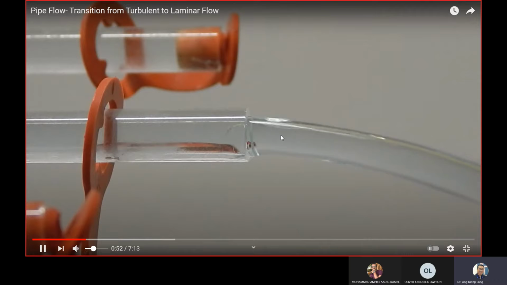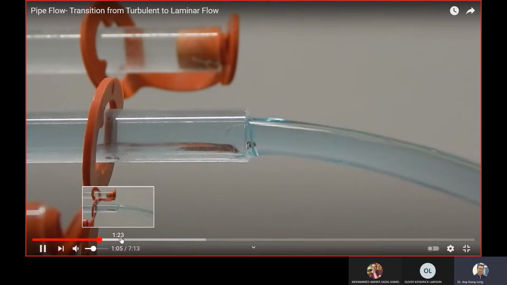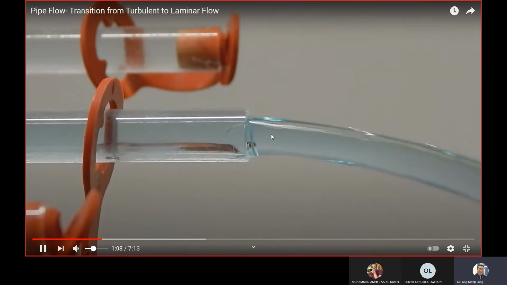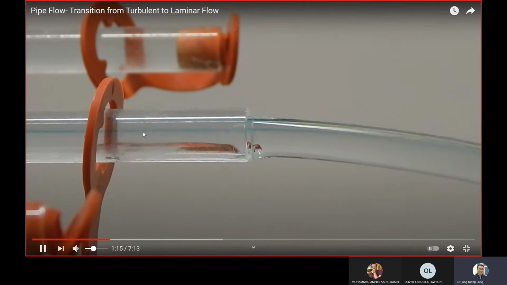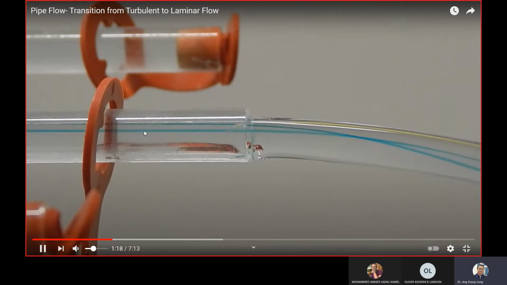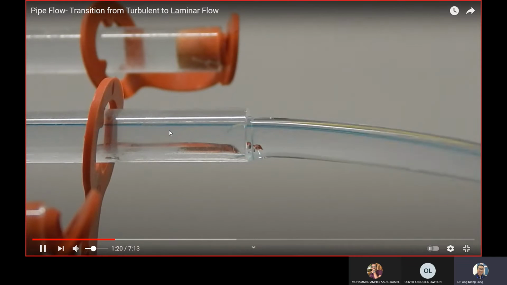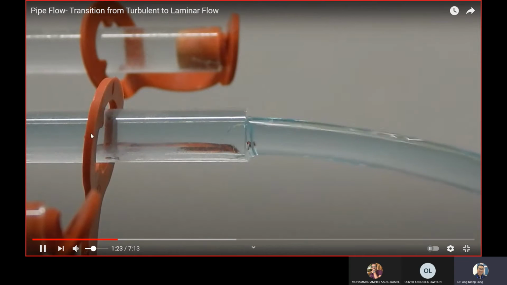You'll see that the water color now changes to blue. Now you see that there's a line in the middle of the video. The water color is blue, meaning there's a mixture of the dye and the water. And now in the video, you will see some blue line in the center over here. If you see a blue line, it means that you're having a laminar flow.